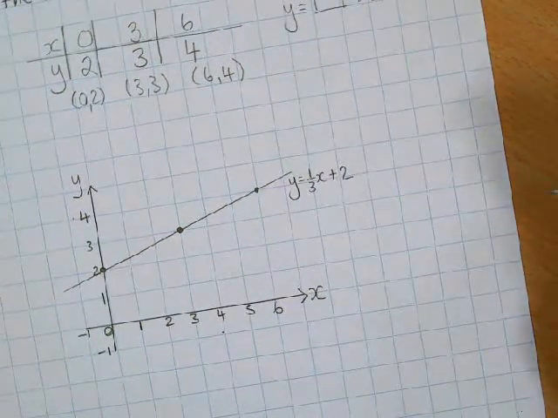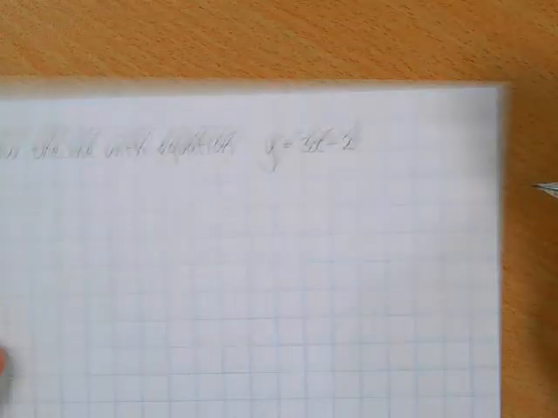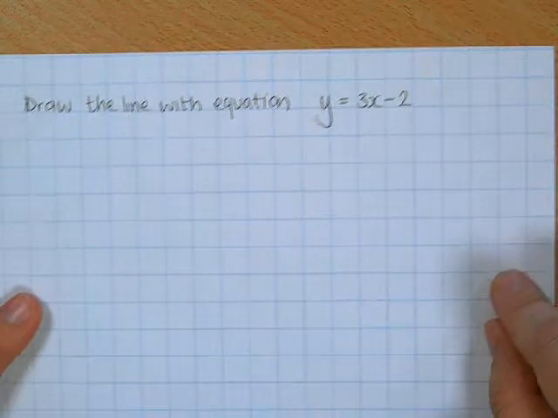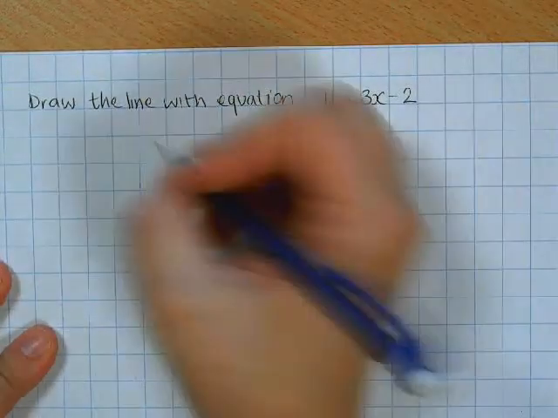I'm going to do one slightly more tricky. I'm going to do this one over here. Y equals 3x take away 2. So let's see how that goes. So I'm going to make a table.